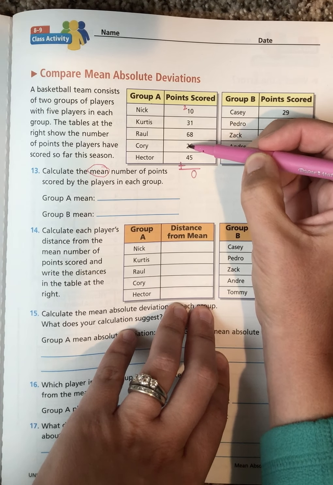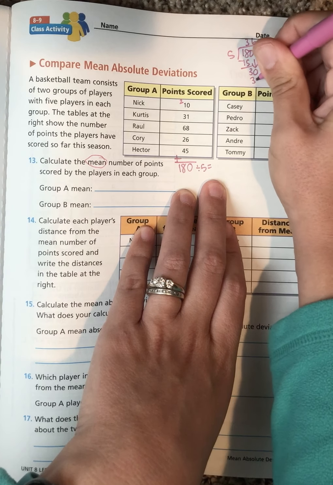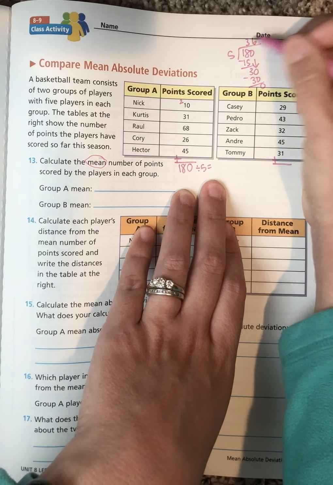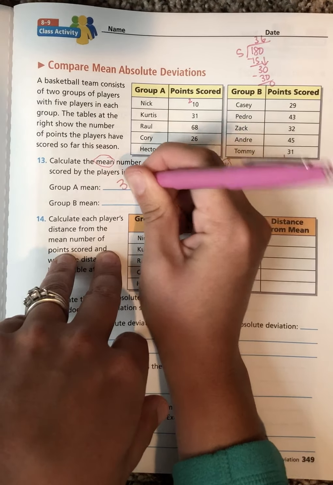And how many players are there? 1, 2, 3, 4, 5 players. So now we get to take 180 and divide it by 5. I don't have that memorized, so I'll do it right here to find my mean. 5 goes into 18 3 times. 5 times 3 is 15. Subtract and we get 3. Bring down my 0. 5 goes into 30 6 times. And we end up with a mean of 36 for group A.